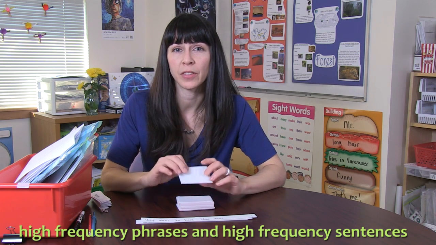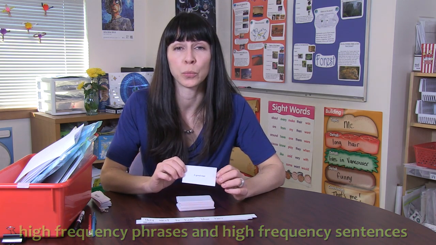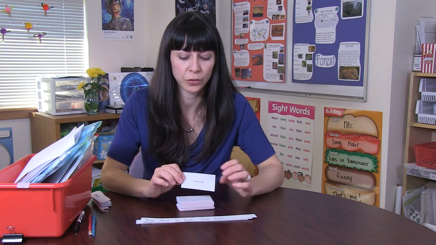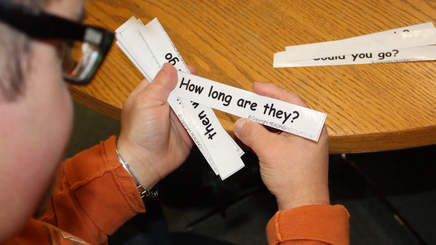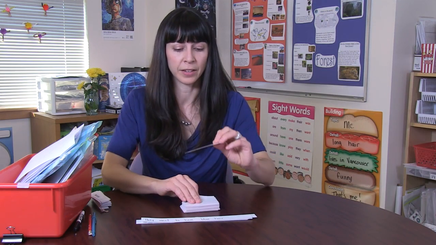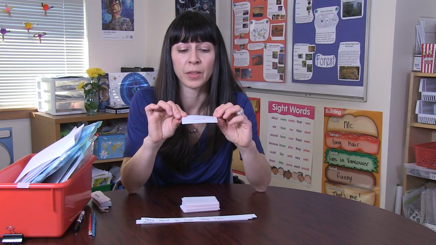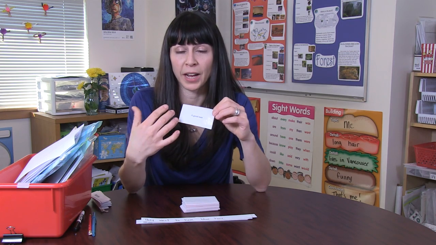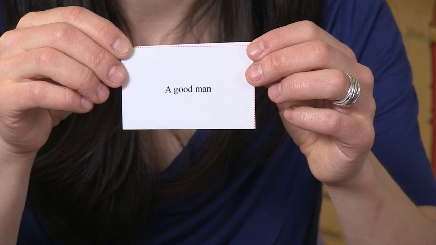And what that means is that they're just using high-frequency words, so words from a common word list like the Fry's first 1,000 high-frequency words, or another common high-frequency word list is the Dolch words. So you can easily find these phrases on the internet by doing a simple Google search. And I just found these for free, and you can print them off in flashcard form already. So you'd have your student practice again reading these phrases. So in this case it's saying, a good man.